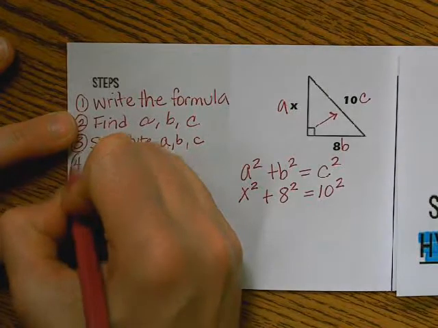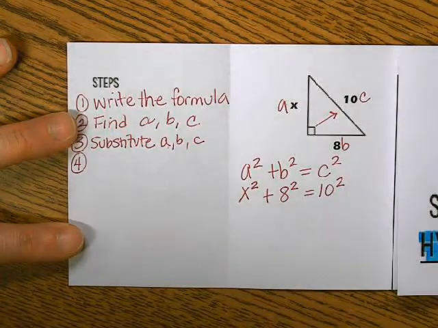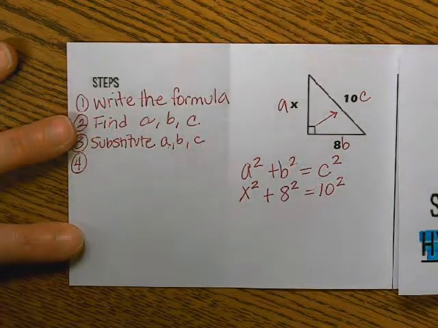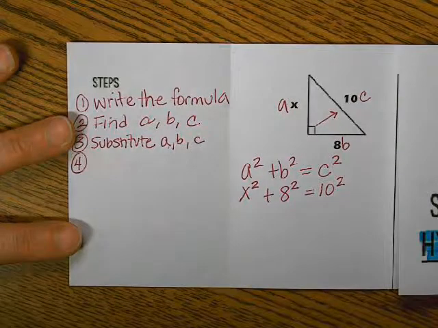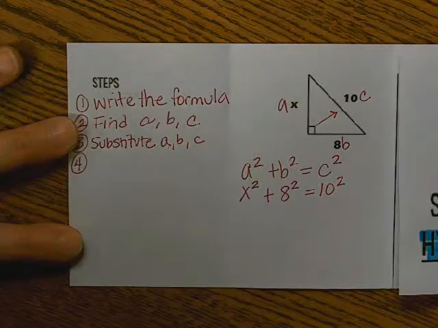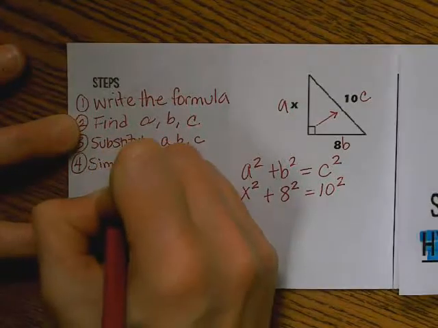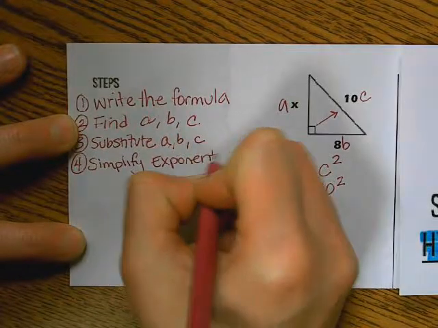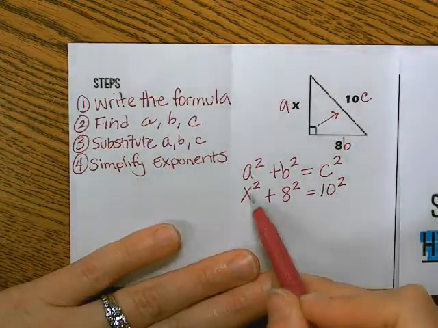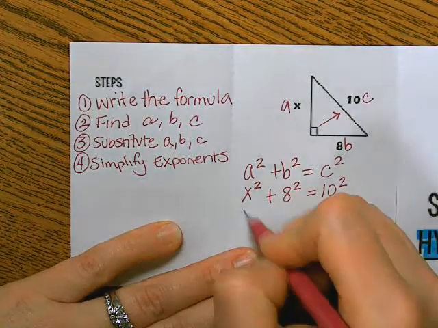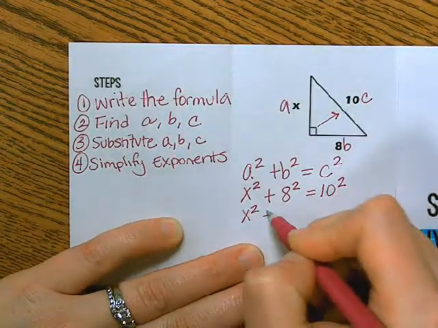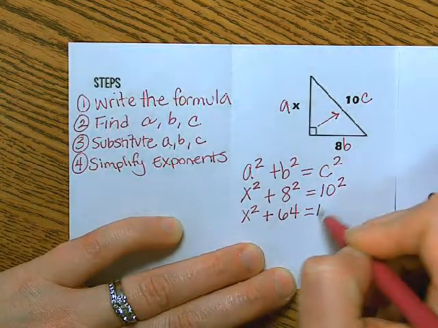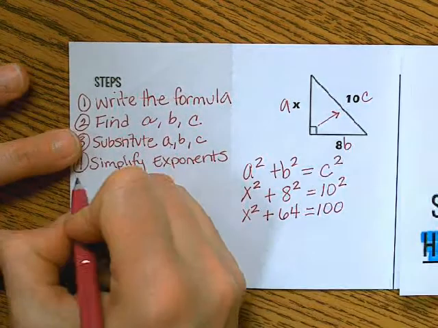Step 4. You're going to square everything, so square all the constants. So, hold on a second. We'll call that simplify the exponents. Okay? So we can't do this one because we don't know what x is, so we'll just rewrite it, x squared. We can do this one, 8 squared is 64. And we can do this one, 10 squared is 100.